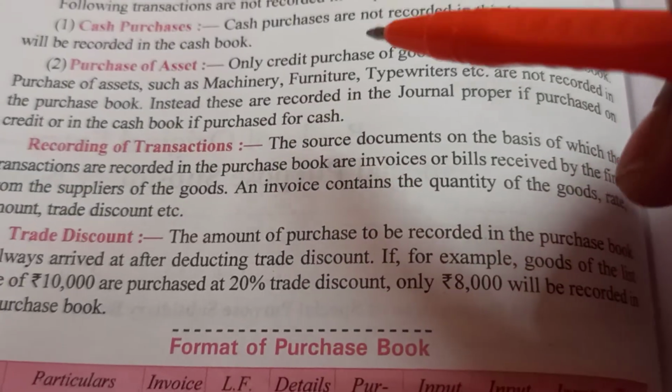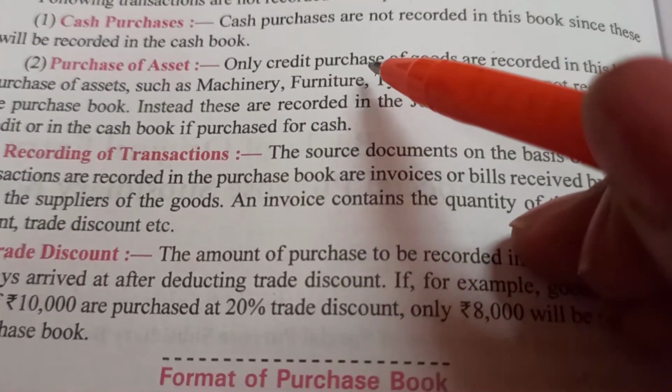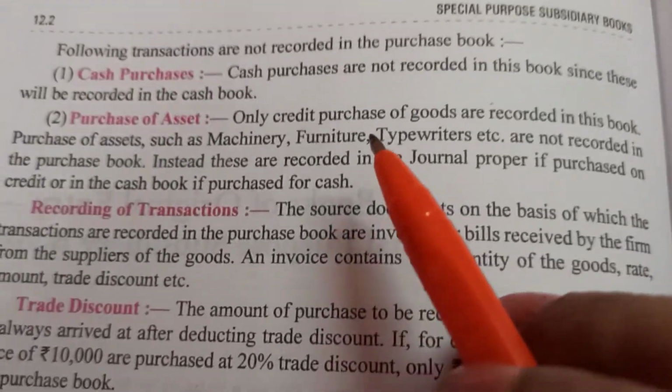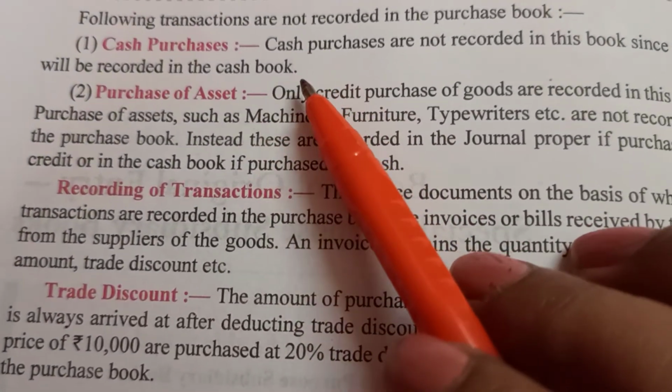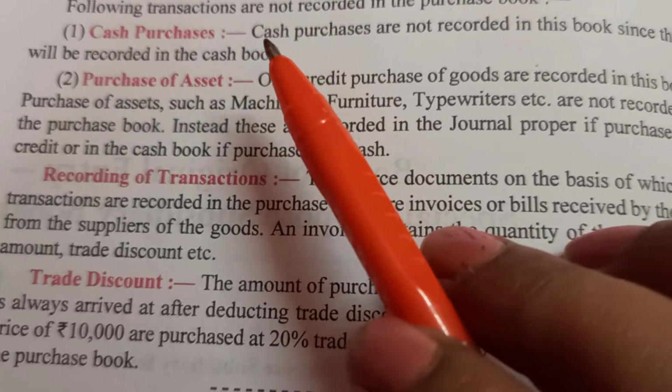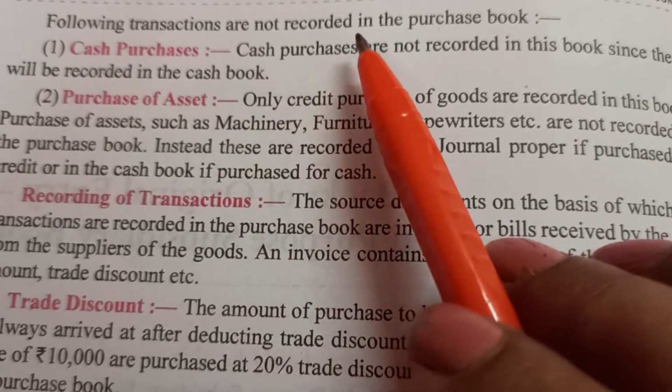Here girls, in our textbook, it shows the first book that we have taken is the purchase book. These are the things they say should be kept in mind while recording the transactions in the purchase book. First, it records only credit transactions. The cash purchases will go in the cash book.